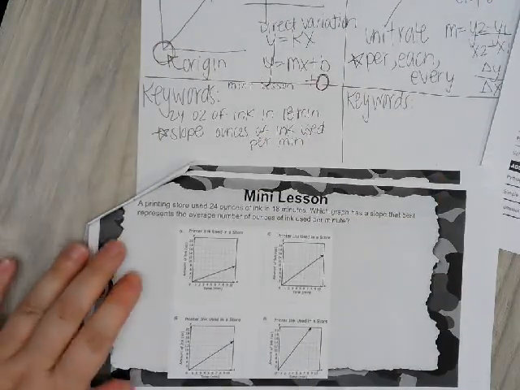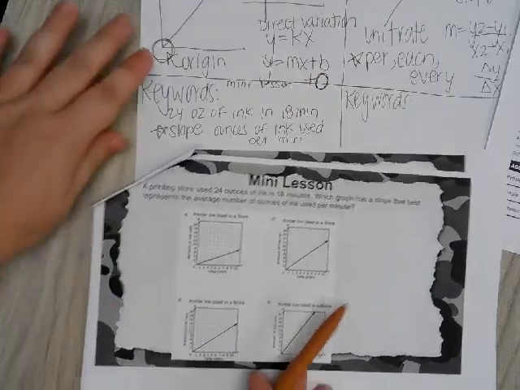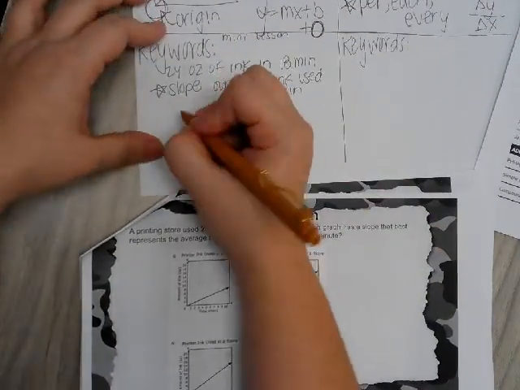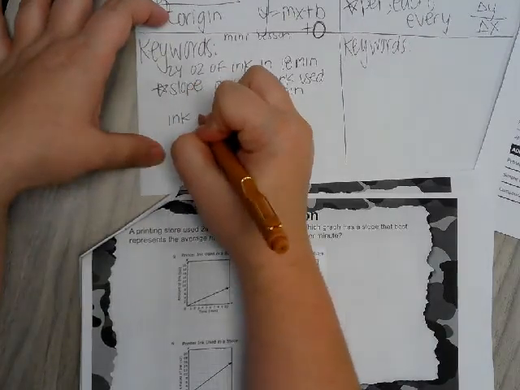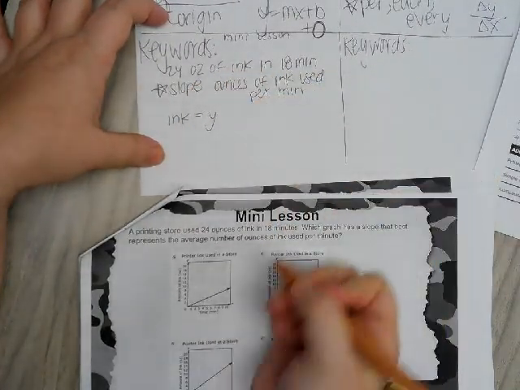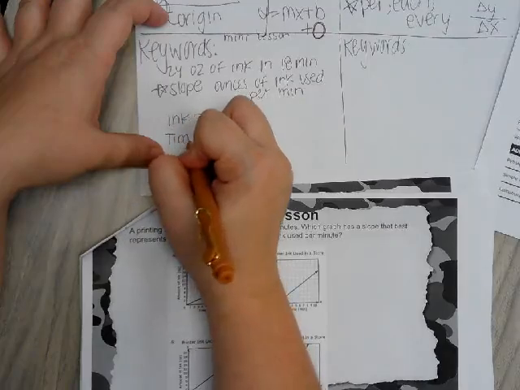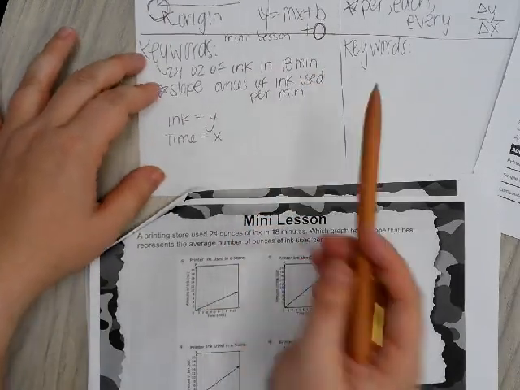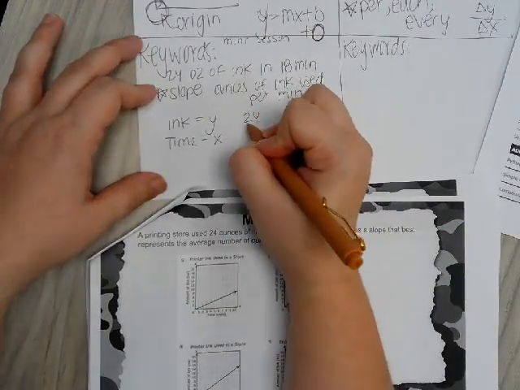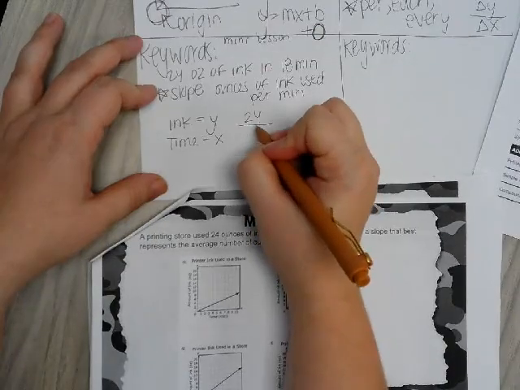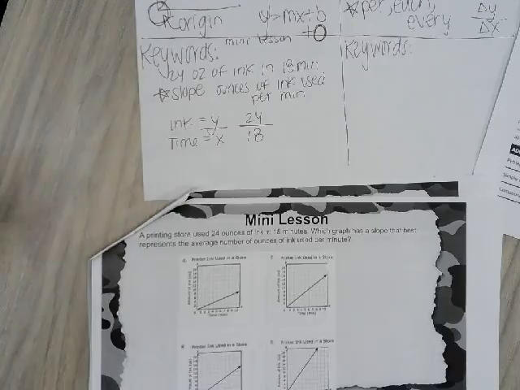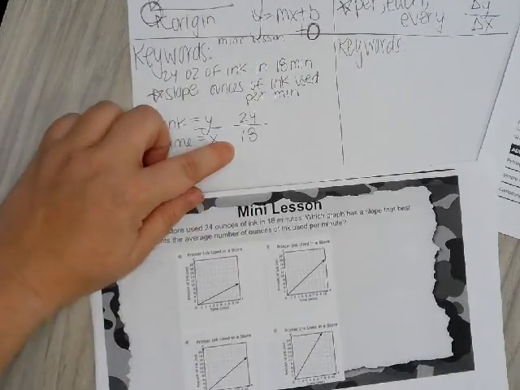Okay, so if I look here at my graphs, I see that ink is my Y and time is my X. So I'm just going to go ahead and replace that here. So my ink is my Y is 24. 18 is my X. Again, remember, it's Y over X. So I'm going to use my calculator and I'm going to simplify.